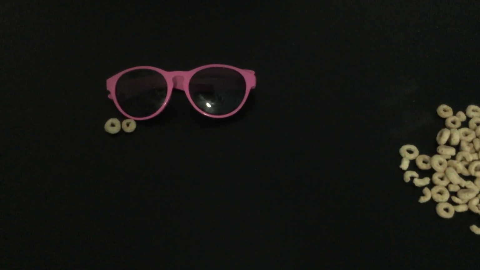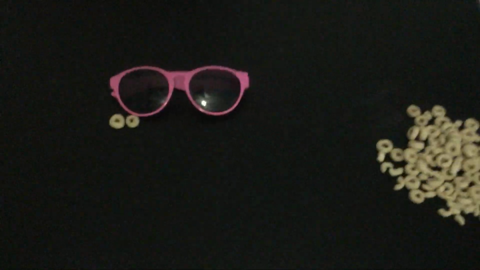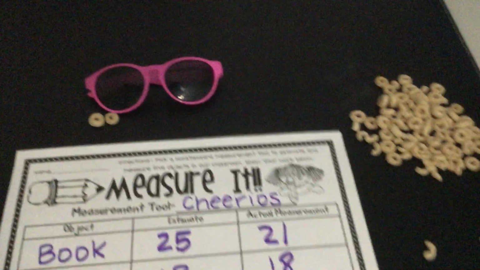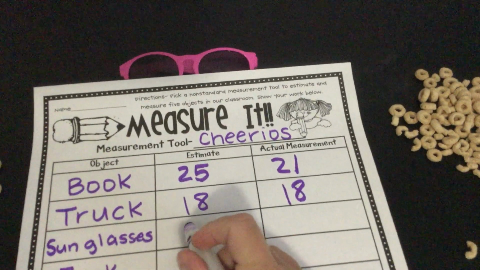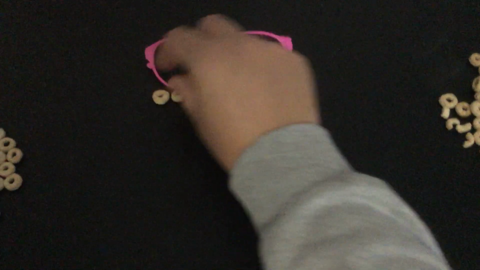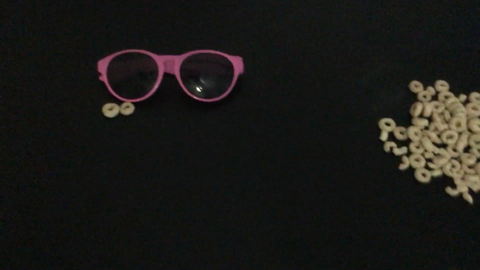I'm going to guess 10 for my guess. I bet these sunglasses are 10 Cheerios long. So on my chart, my estimate is 10. What do you think? Do you think 10 is a good guess? This is a little bit more difficult for me to guess on this one. Okay, let's go ahead and measure.